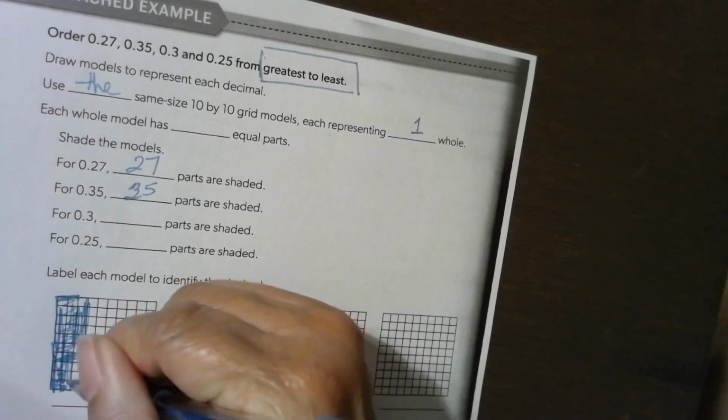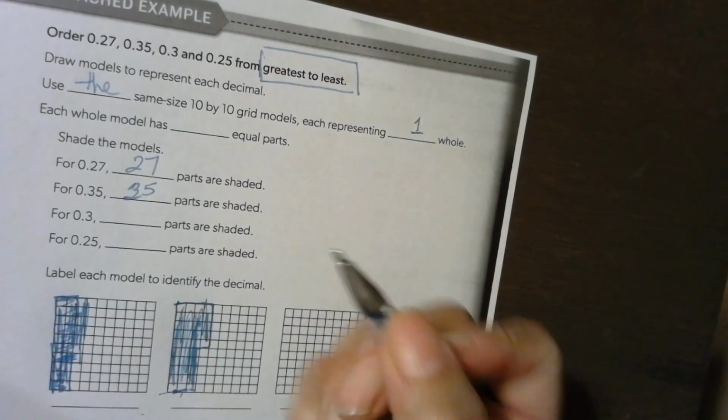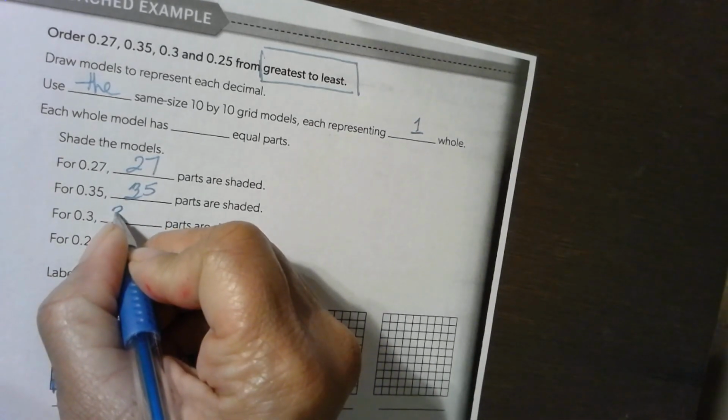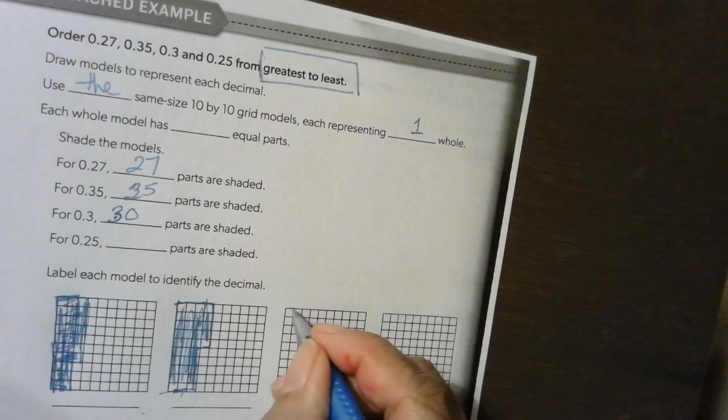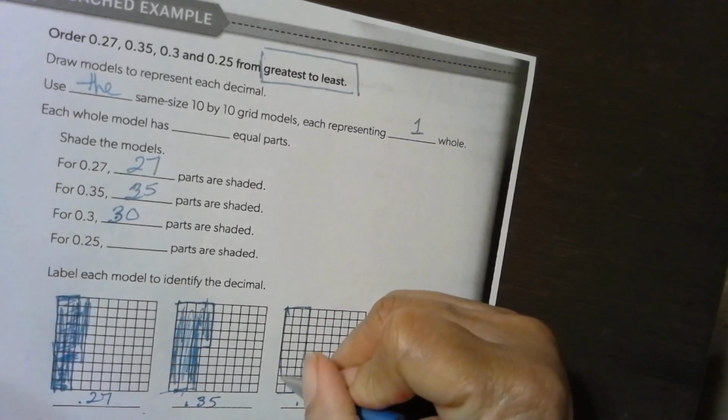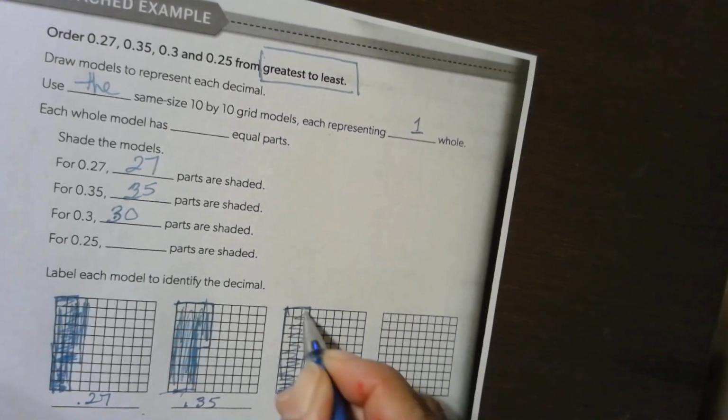A little darker. And for 3/10ths, we're going to have 30 shaded in. And this one is going to have 25 shaded in.